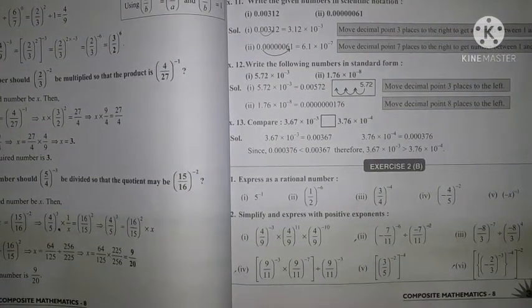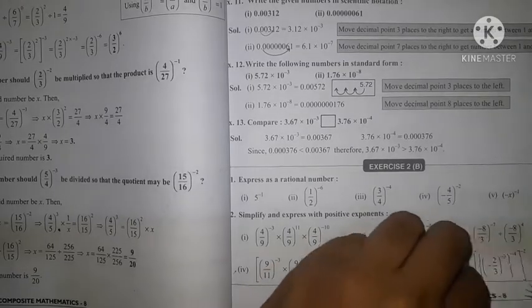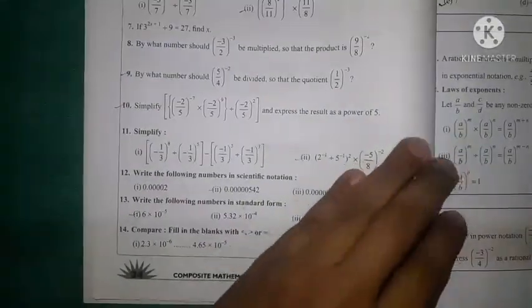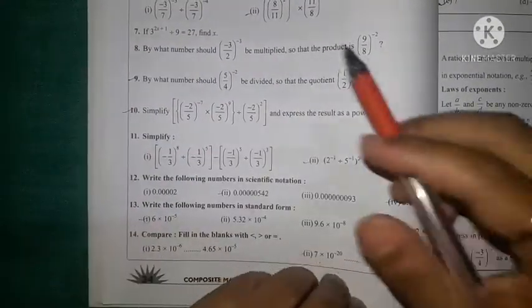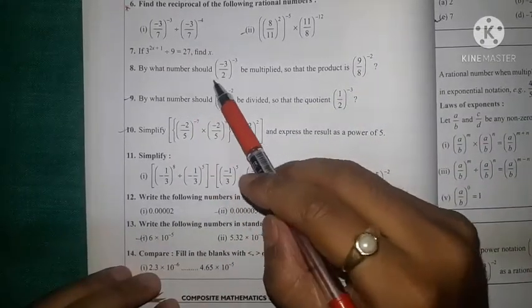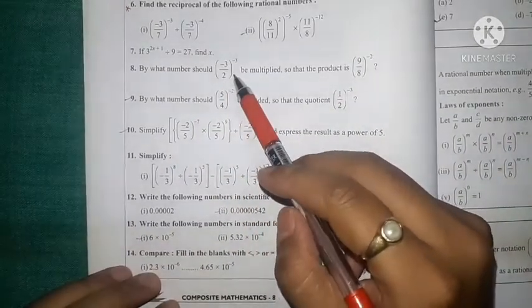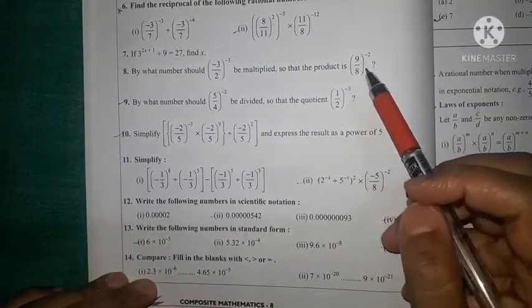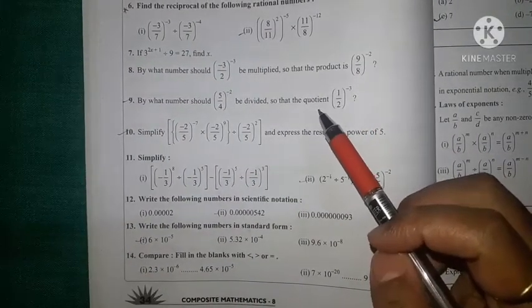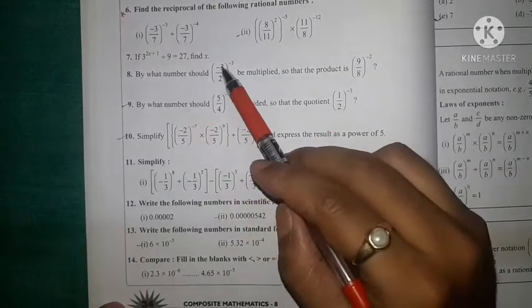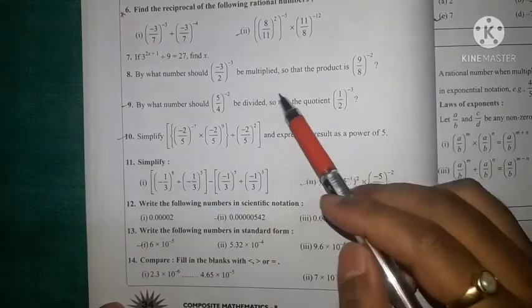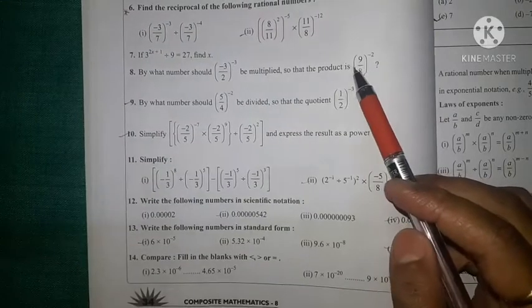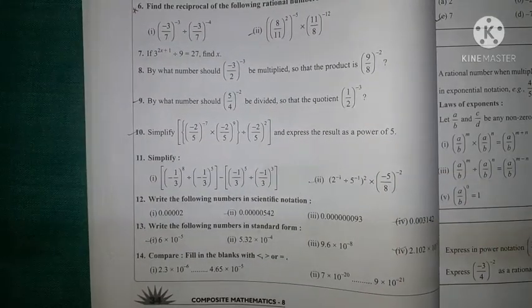Good morning, students. Today we will continue discussing exercise 2b. Today we will start question number 8, that is, by what number should (-3/2)^-3 be multiplied so that the product is (9/8)^-2? So what number should be multiplied with this so that the product is this? Let's start the solution.